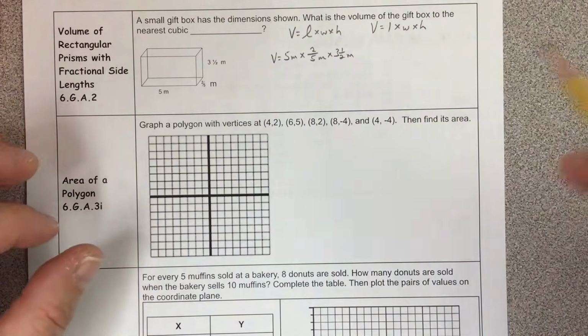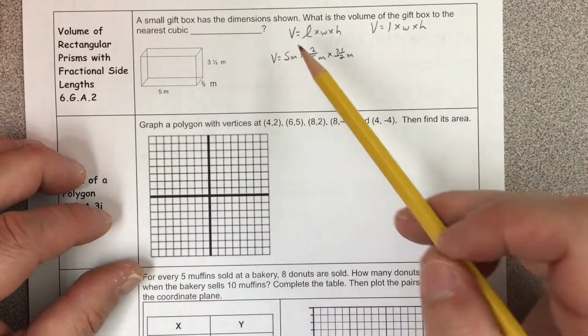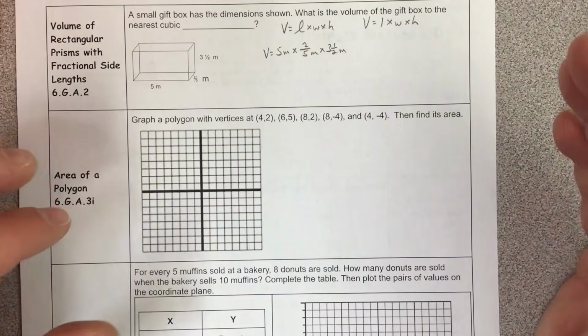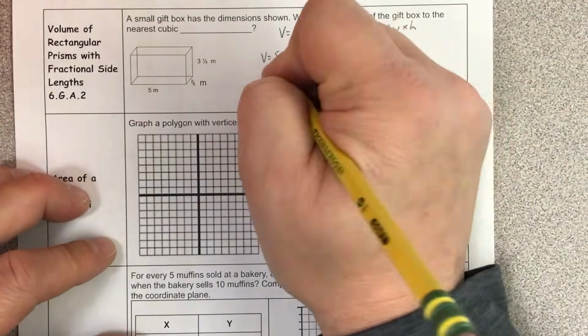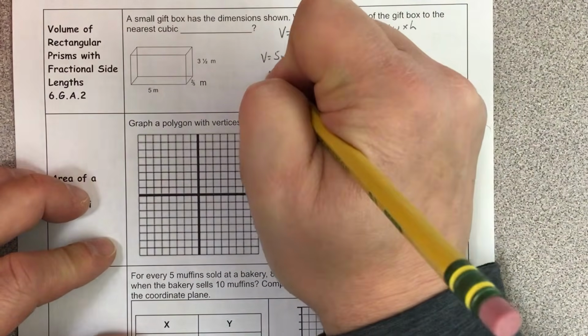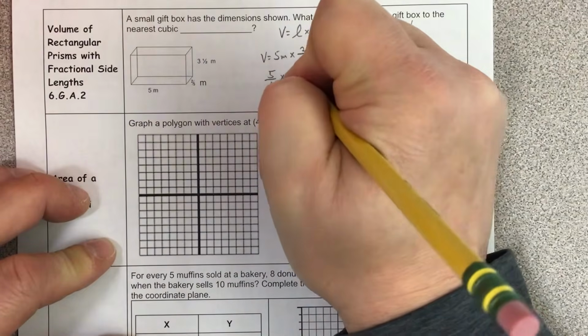Now, if you're confused on which one's the length, which one's the width, which one's the height, for a rectangular prism, as long as each number is used once, it really doesn't matter because remember that box can be turned. So now I'm just going to multiply 2 of these numbers at a time. So 5 multiplied by 2/5. So I put 5 over 1, because remember I have to turn that into a fraction, times 2/5.